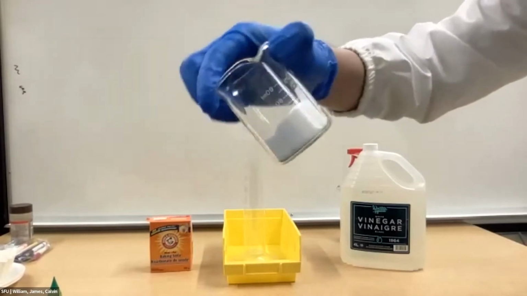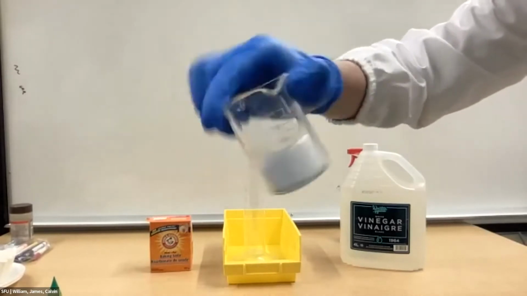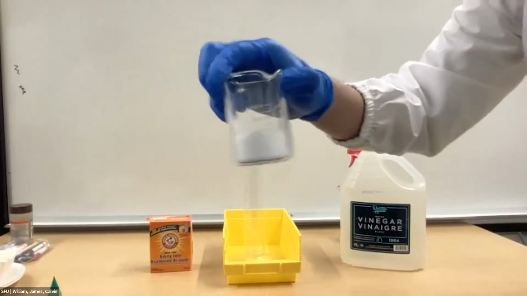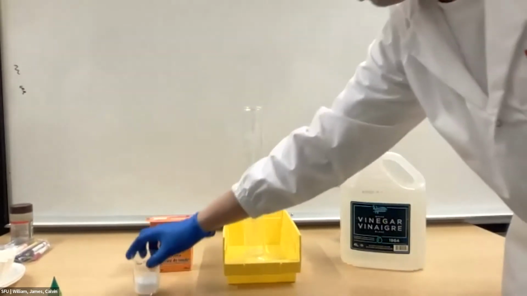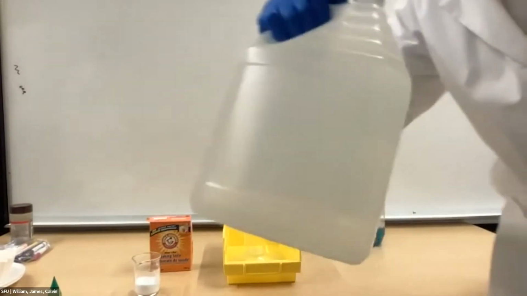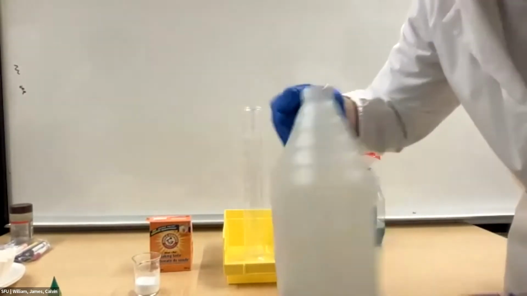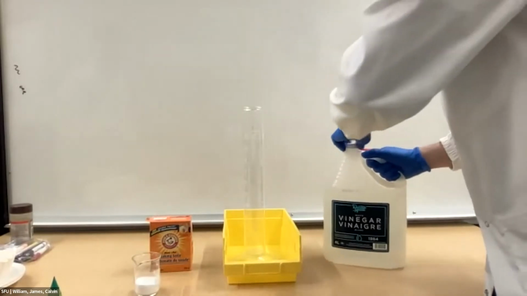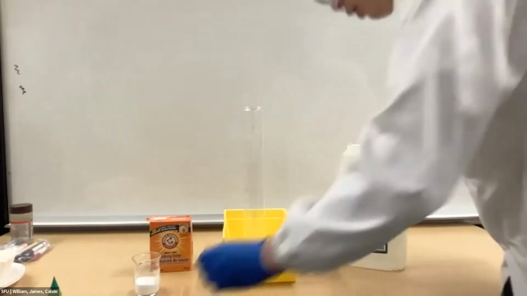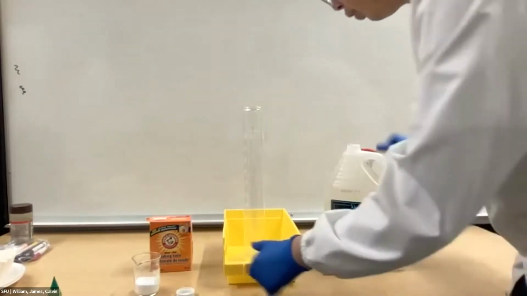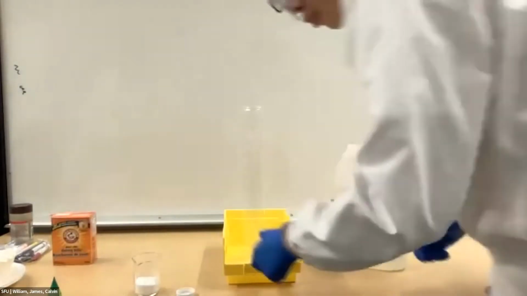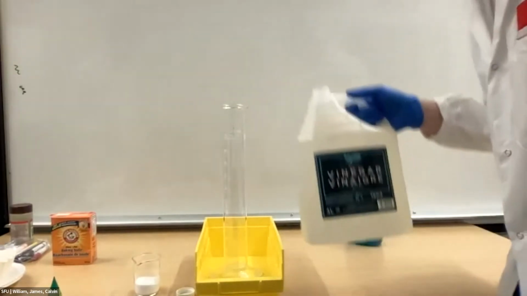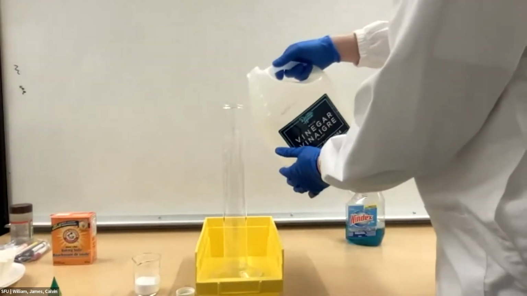We can take a look at what baking soda looks like. It's a white powder. It's very fine white powder, as in it's very small, right? Not as big as sand. And then, of course, our vinegar here is a liquid. So what will happen here if I try and mix these two together? Part of science is to make some observations and also predictions as well. And so let's start off by pouring this vinegar into my cylinder here.